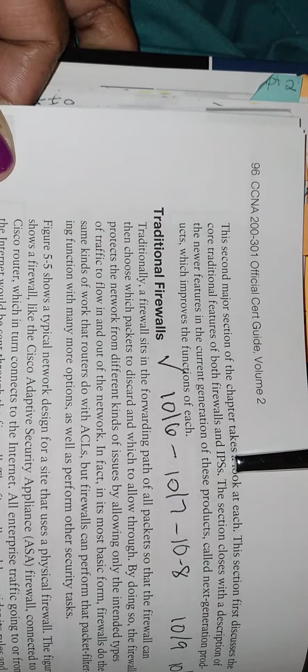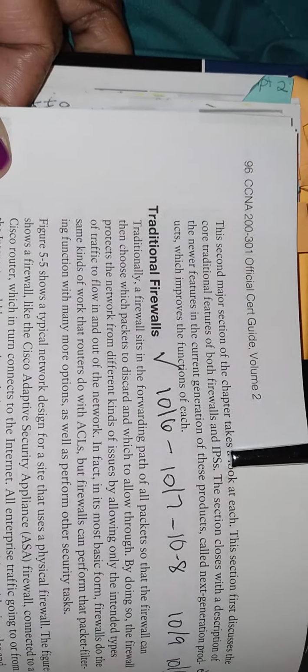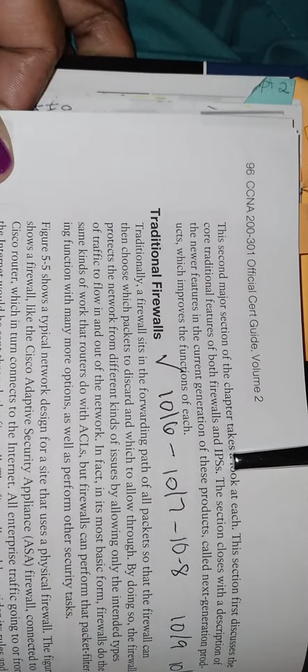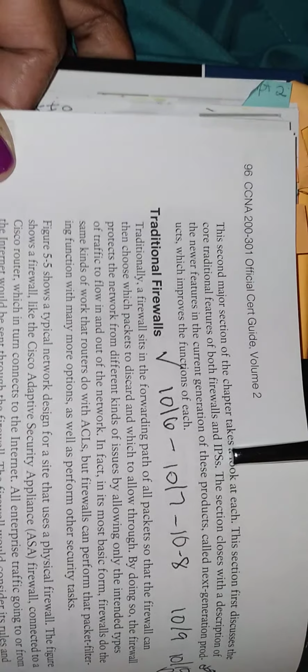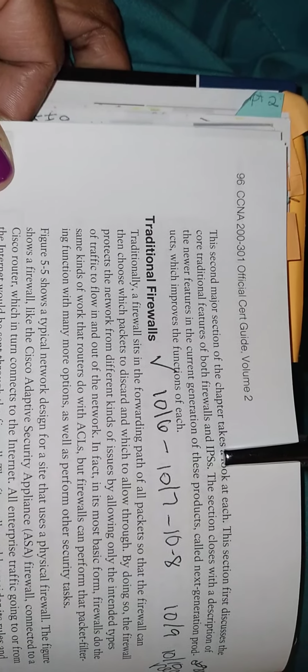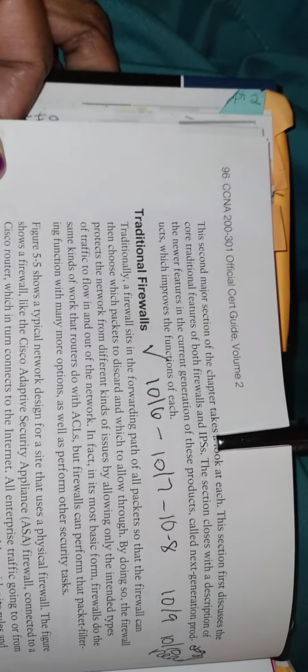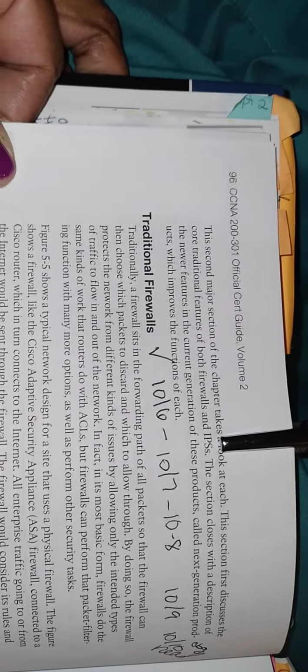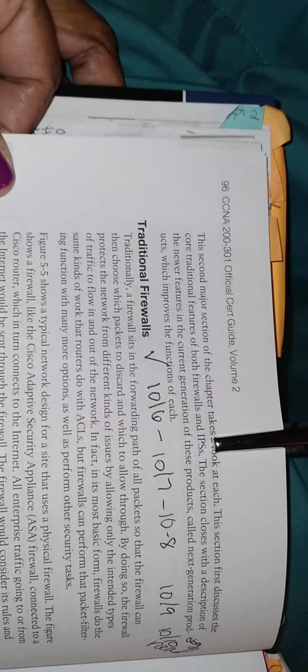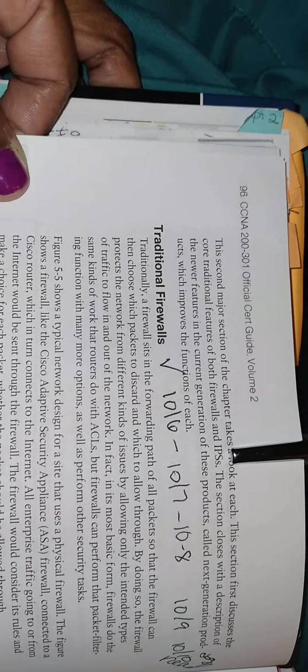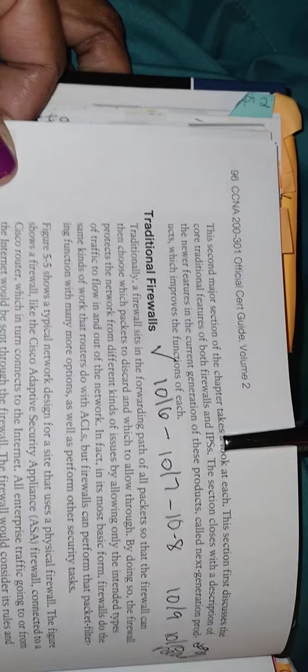In fact, in its most basic form, firewalls do the same kind of work that routers do with ACLs, which is access control list. But firewalls can perform that packet filter function with many more options, as well as perform other security tasks, because it's all about security.